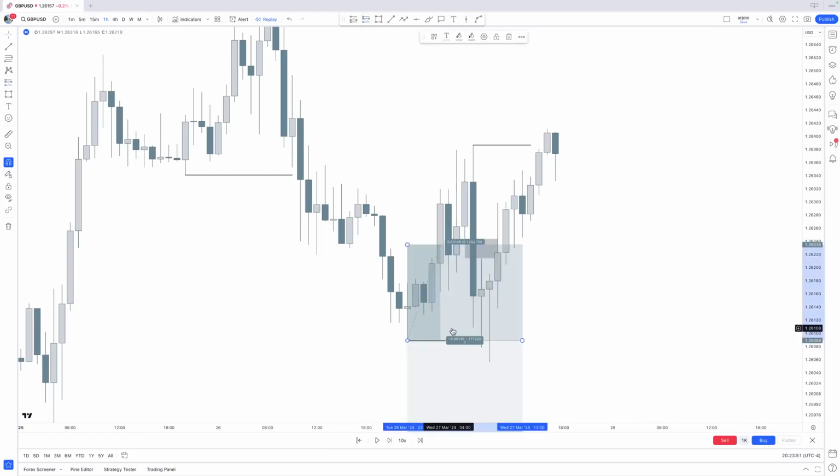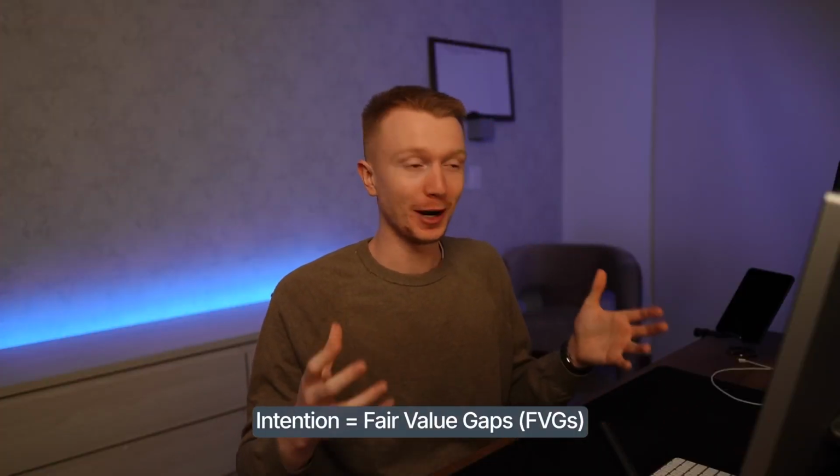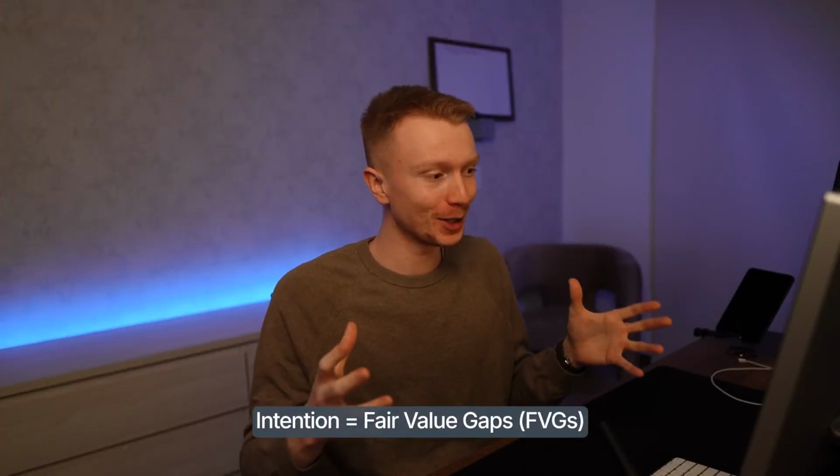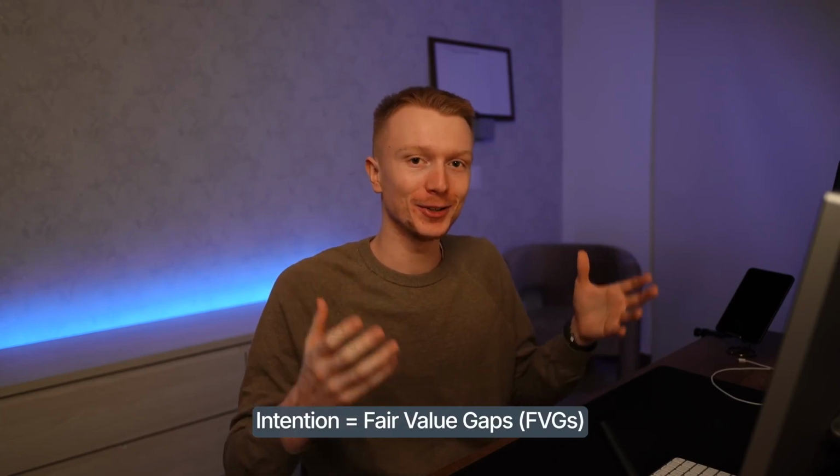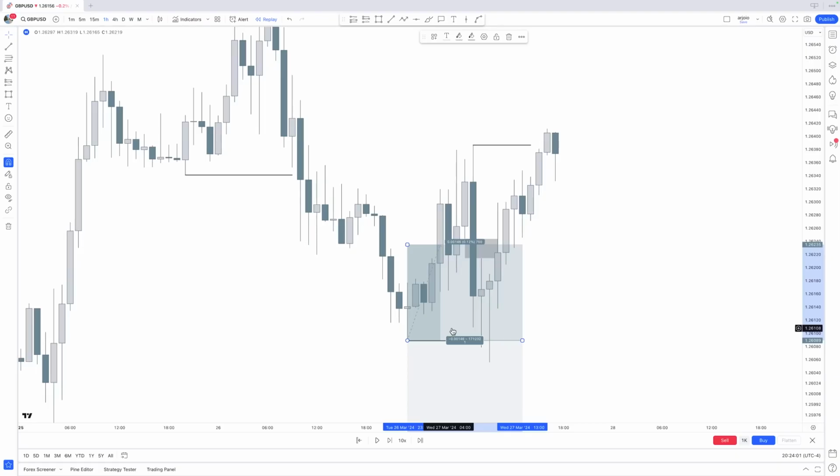With opposing intention. What is intention? Fair value gaps. And you can already see me smiling because fair value gaps tell you everything. And that's why, personally, my whole trading plan is based on fair value gaps. So all I do is talk about fair value gaps with, of course, other concepts in combination with it. The core is always fair value gaps.